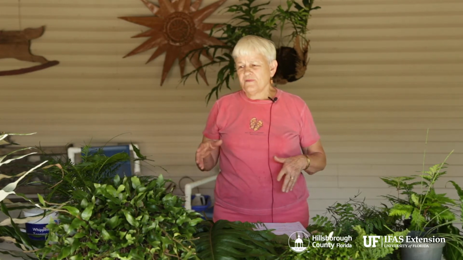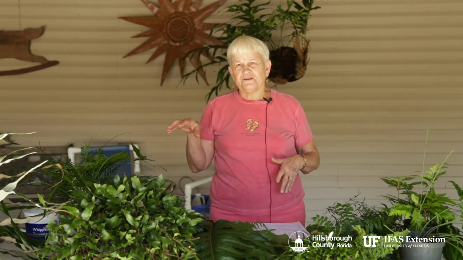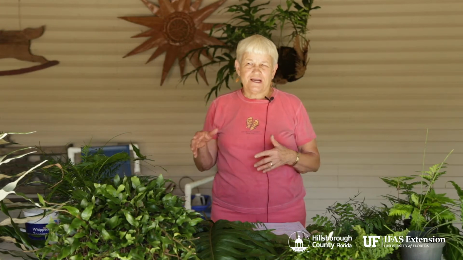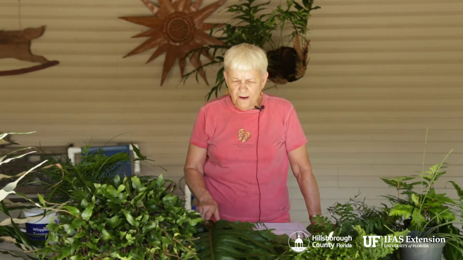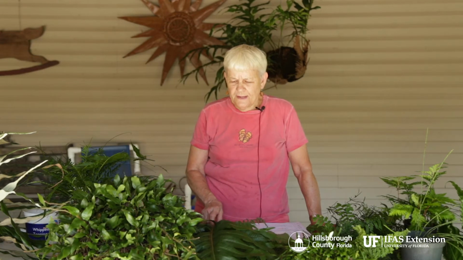Insects, I don't have too much problem with insects. The grasshoppers get on them every now and then, but they're mainly just taking bites out of them because they're heading for all of your amaryllis and all your lilies. And so they're just checking out where the lilies are, and so while they're sitting on your fern, they take bites out of it. So other than that, I don't have much problem with insects with them.